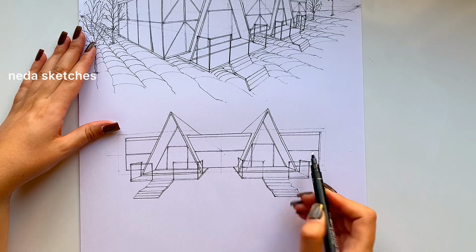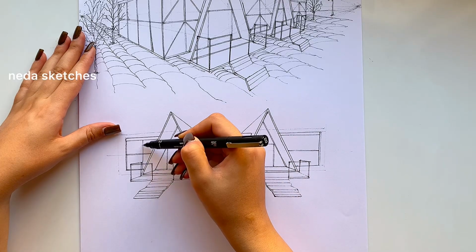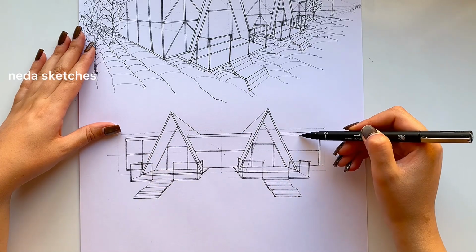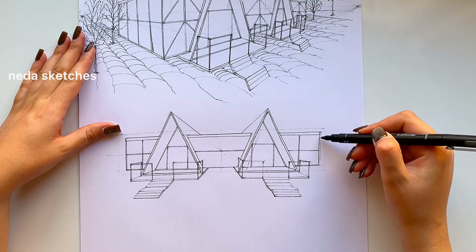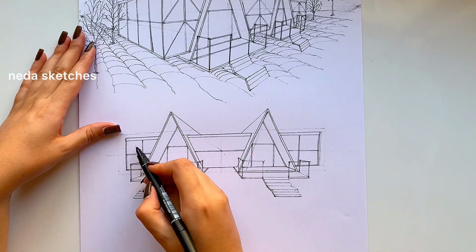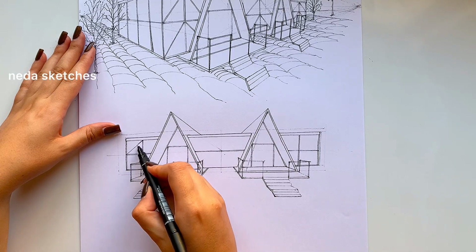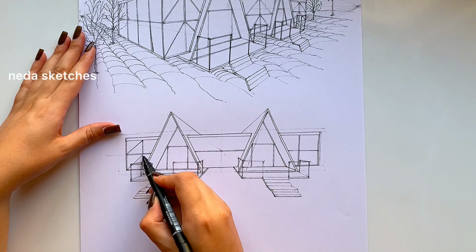Okay, as I drew before in 2-point perspective, now I draw floor lines, columns and bracings. So here there are some vertical columns and diagonal bracings in the facade.